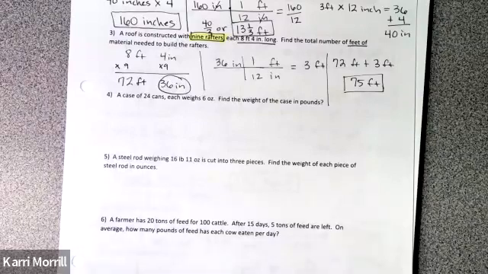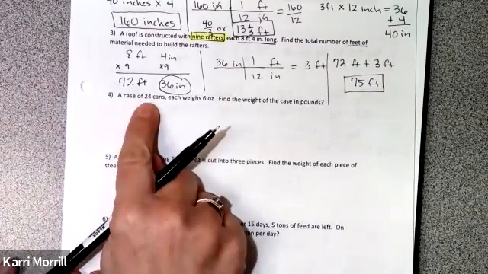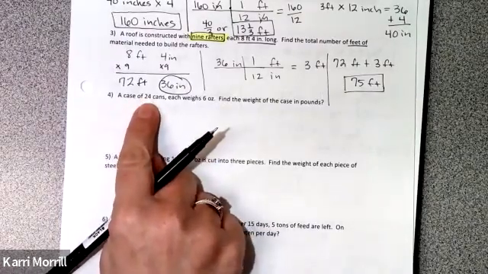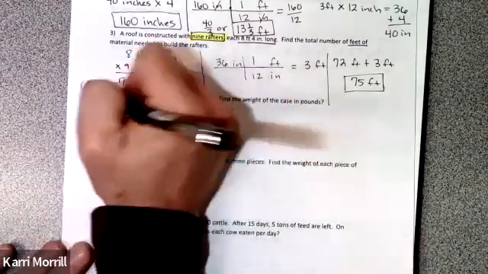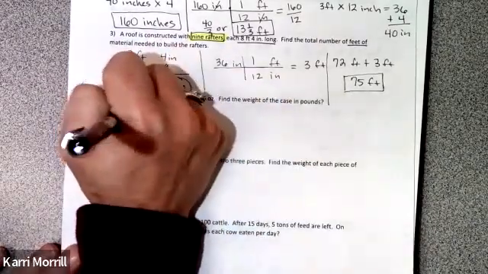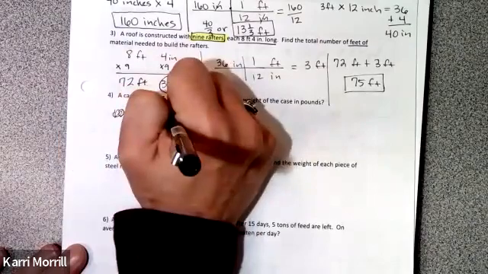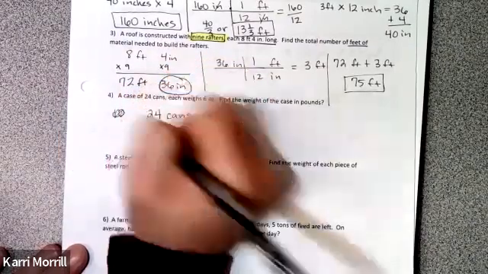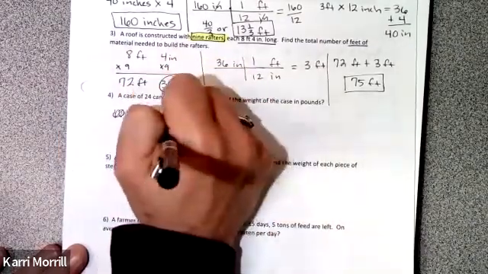Number 4, a case of 24 cans, each weighs 6 ounces. Find the weight of the case in pounds. So if you had a case of 24 cans, and each of them weighs 6 ounces, we can find out how much it weighs in ounces first, and then convert into pounds, couldn't we? By just multiplying.